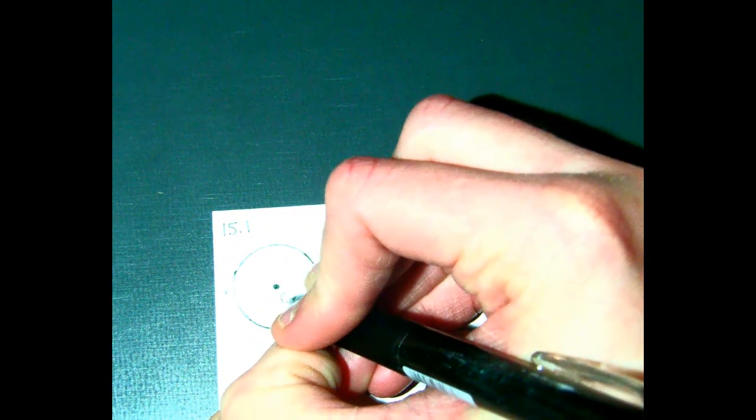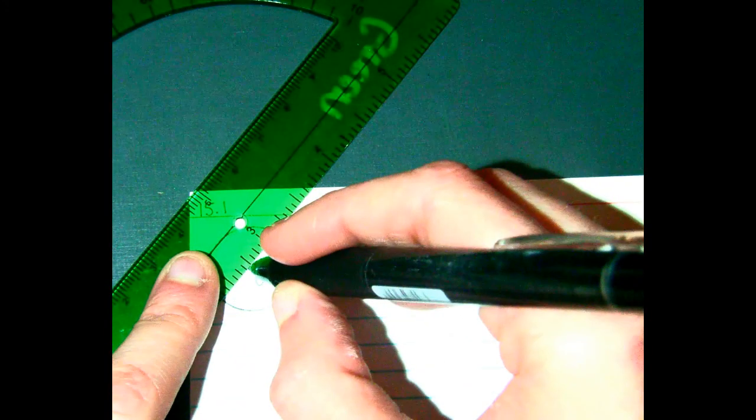Alright, so again, flip it over. It's 15.1 still. And draw a circle. Take your straight edge and draw a central angle.